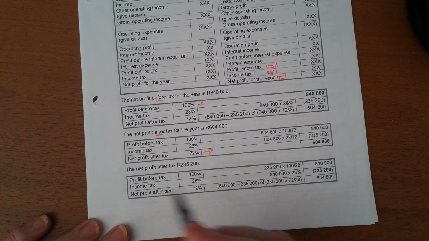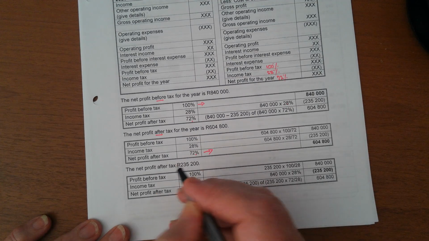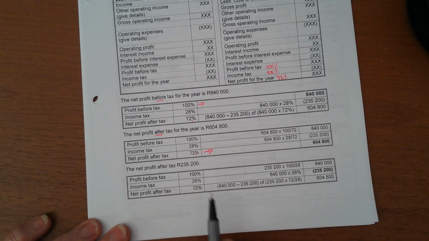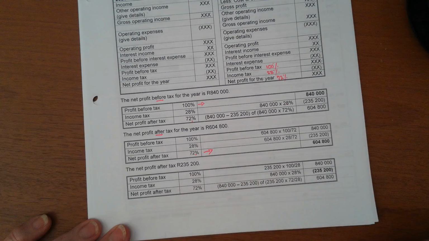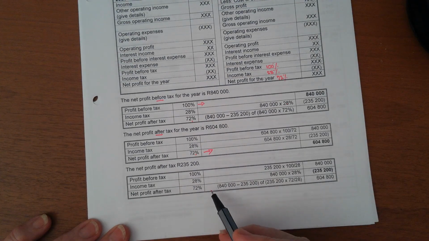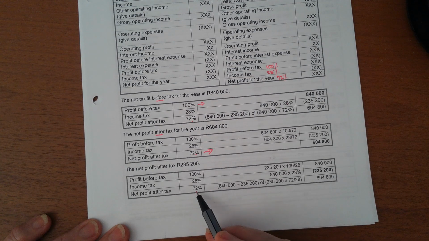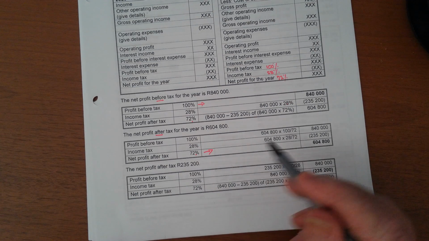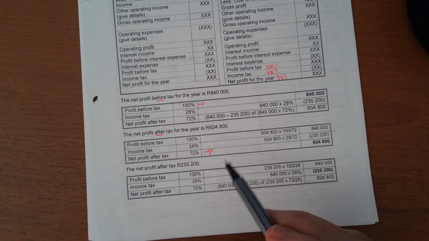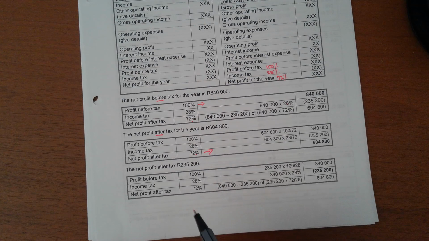The third one, they can give you the income tax, and they say that is the 28%. So if I want the profit, it means that I will say 72 divided by 28. So you must just read very carefully what is given to you, so that you don't do the wrong calculation. So it's not always 28 over 100 or just 72%, depending on what was given.